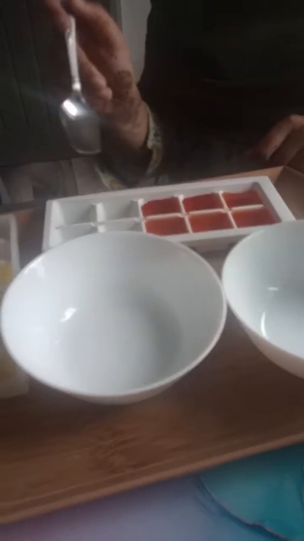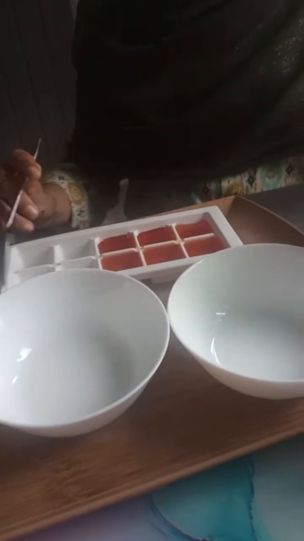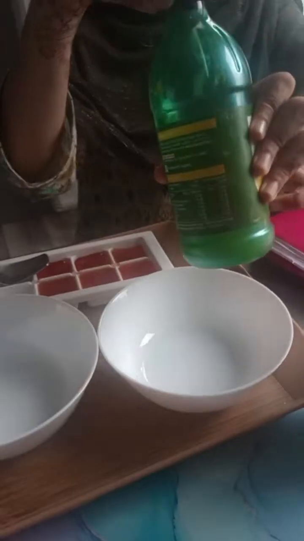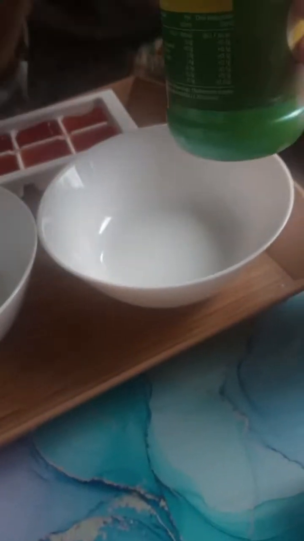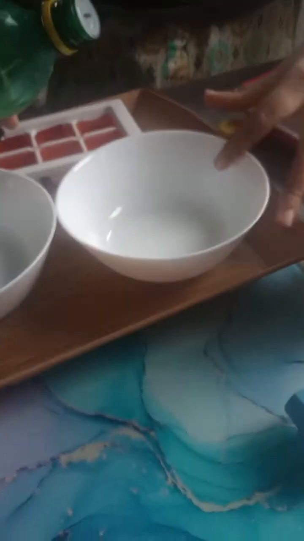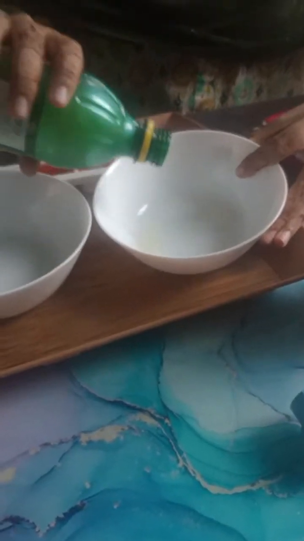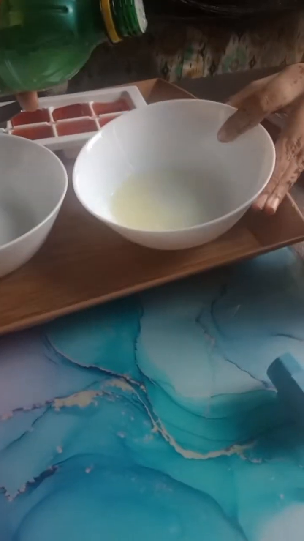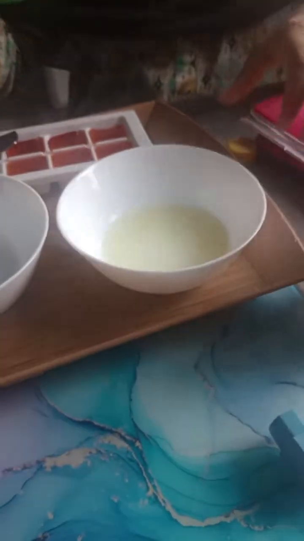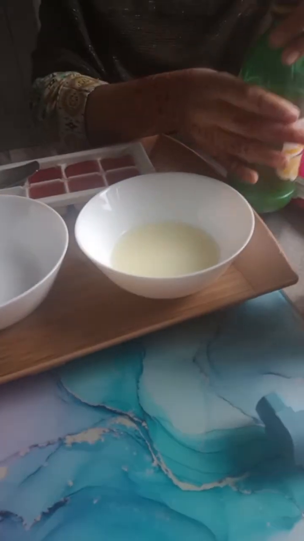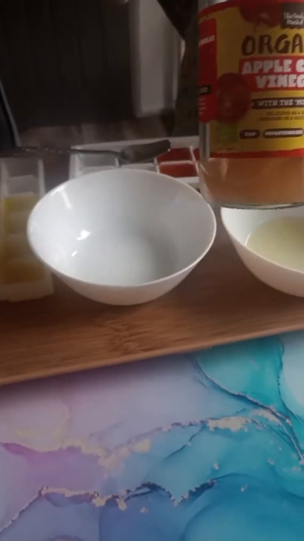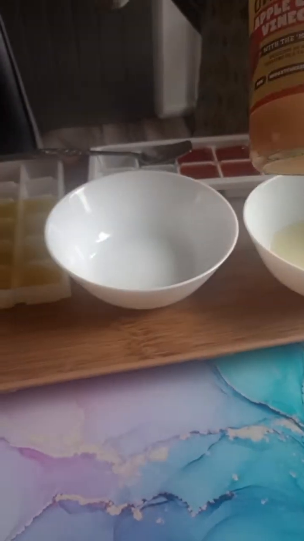So shall we start? We shall start the experiment. What we're going to do now is add a bit of vinegar in the bowls here. So you're going to add the vinegar. What do you think is going to happen? Has anybody got an idea? This is the experiment for the exchange surfaces GCSE. Right, so that's lemon. We're going to add lemon in one bowl, and then in the other bowl we are going to add the apple cider vinegar.